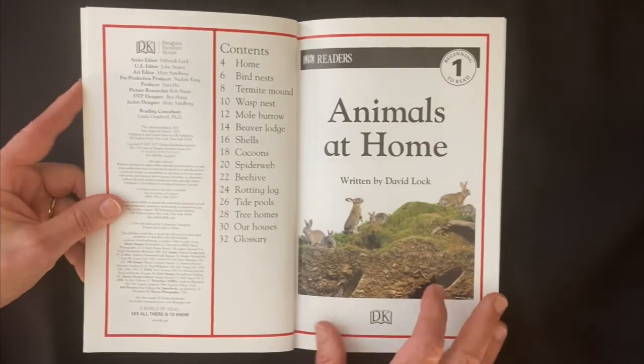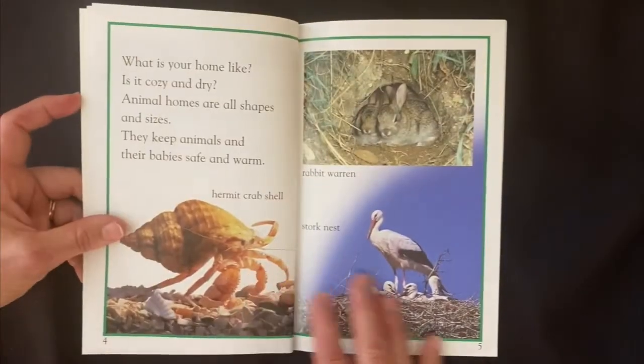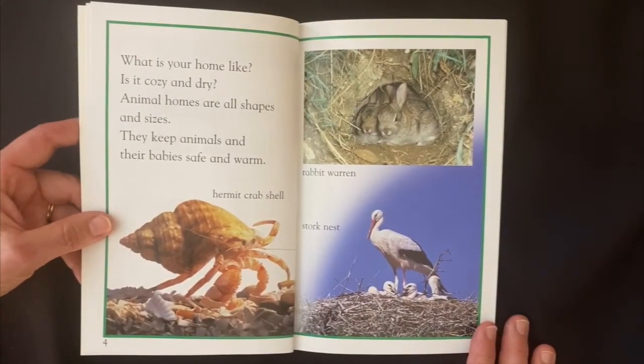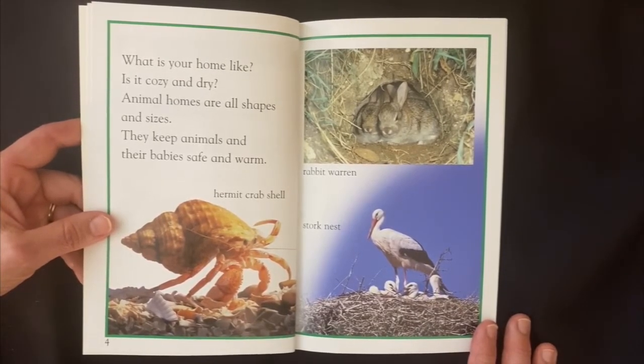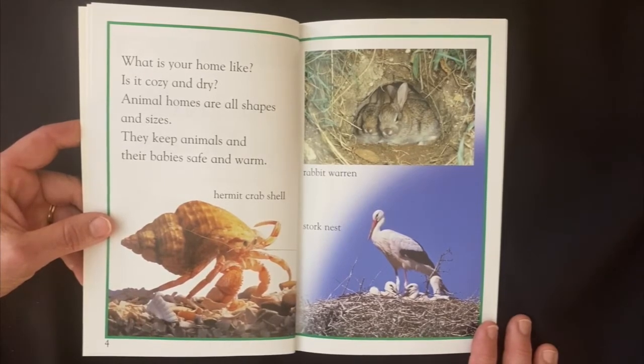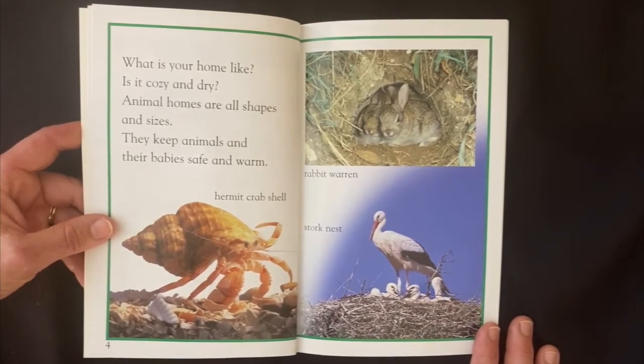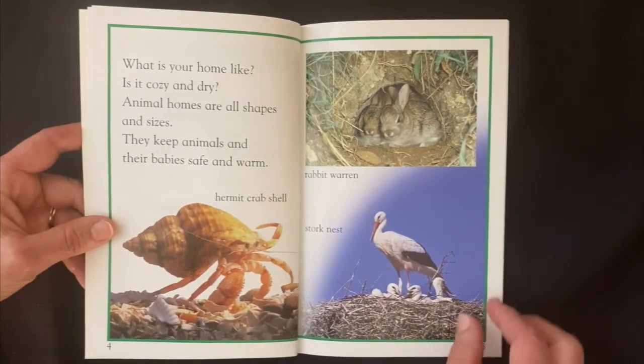Animals at Home. What is your home like? Is it cozy and dry? Animal homes are all shapes and sizes. They keep animals and their babies safe and warm. Hermit crab shell, rabbit warren, stork nest.